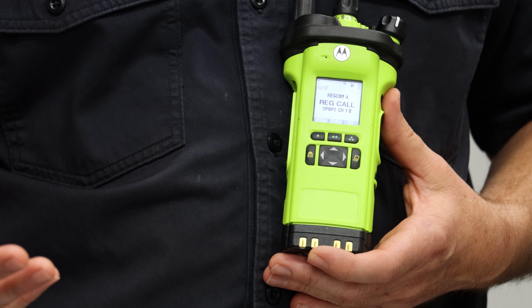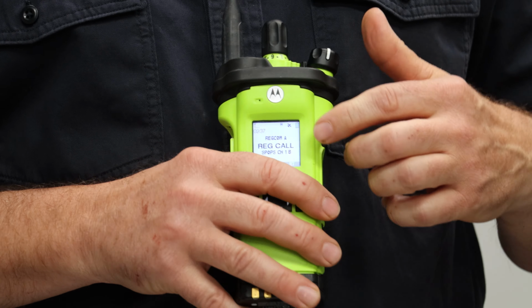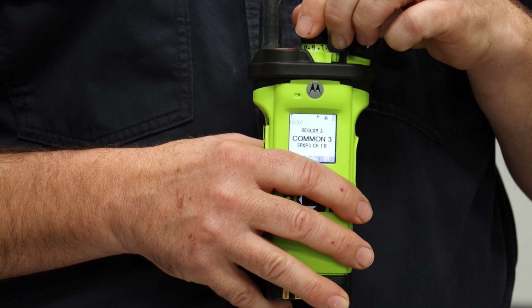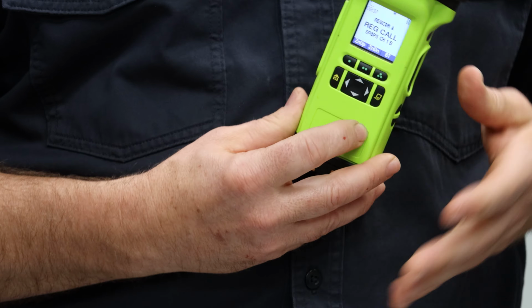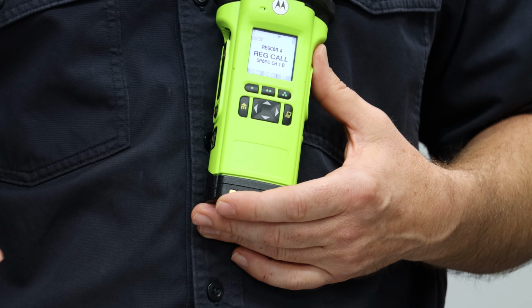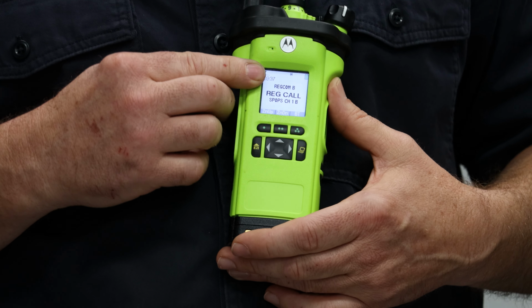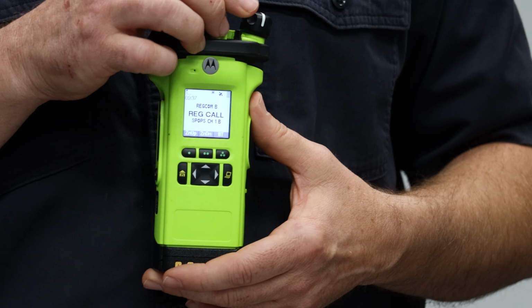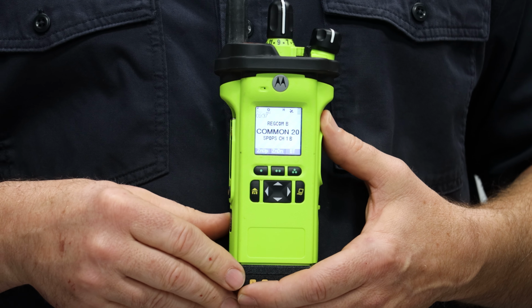Now, if you want to go to Common Channel 5, now that you're on Reach Comm A, you would just turn the selector knob until you get to Common 5. If you need to move further down that chart to, for instance, one of the 20 channels of the Reach Comms, you just zone up again to Reach Comm B zone, and then change the selector knob until you get to, for instance, Common 20 here.